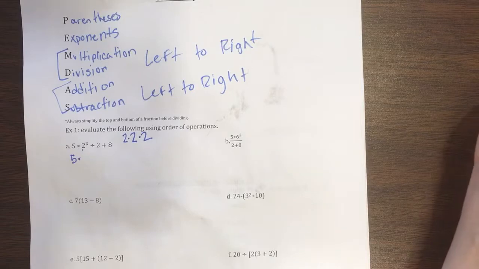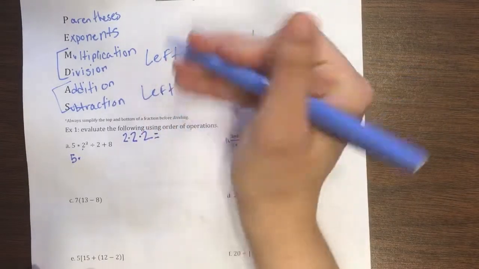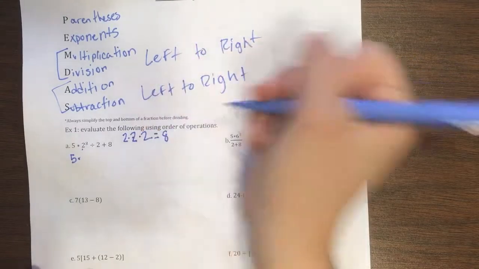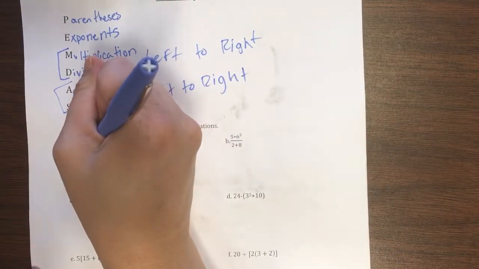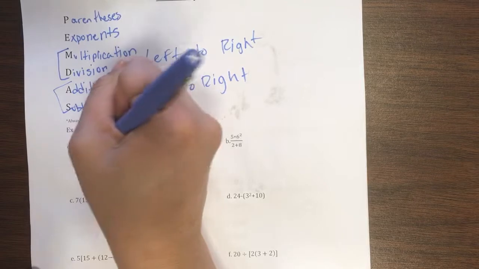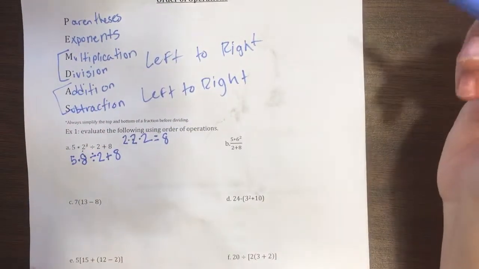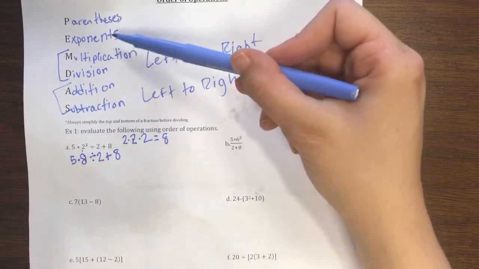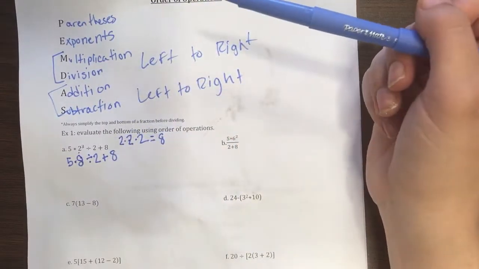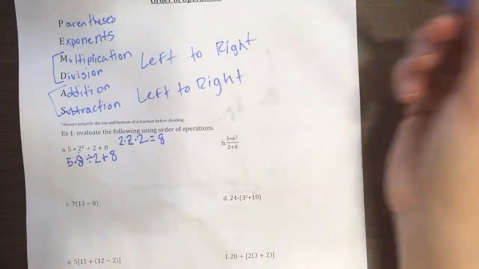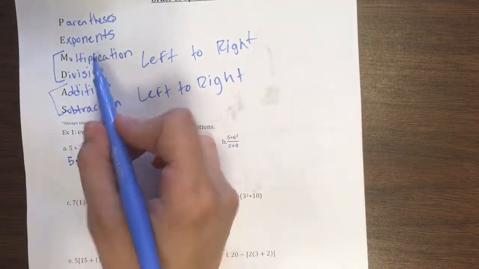If I were to do that on a calculator or on my paper, I would know that 2 times 2 is 4, and then 4 times 2 is 8. So 5 times 8 divided by 2 plus 8. Are there any more exponents? There are not any more exponents. So now we are going to move on to multiplication and division from left to right. So this is where it gets tricky.